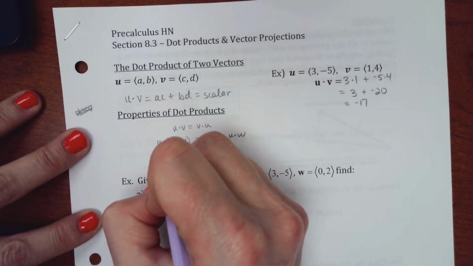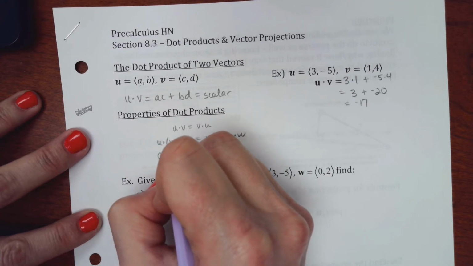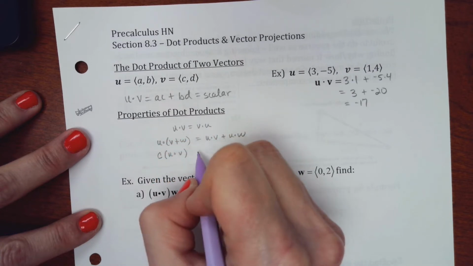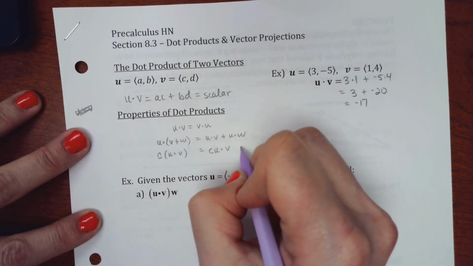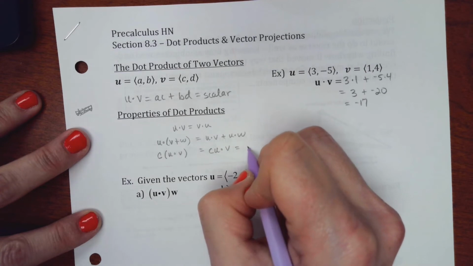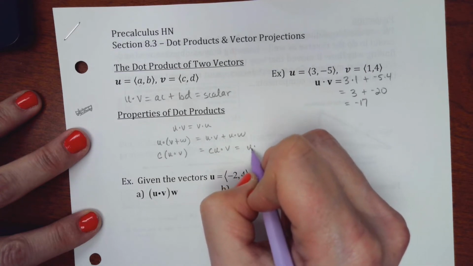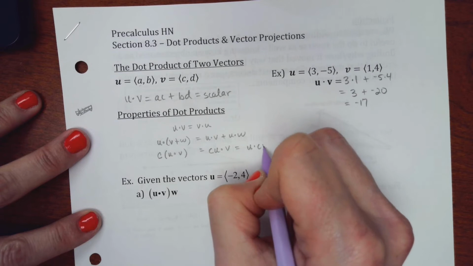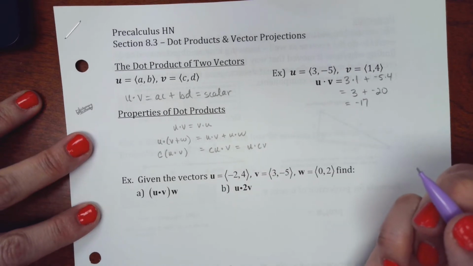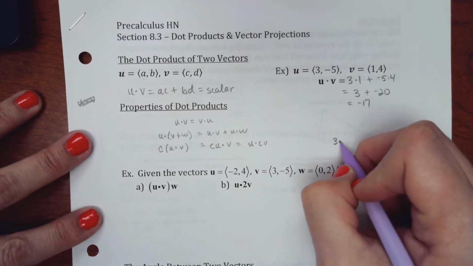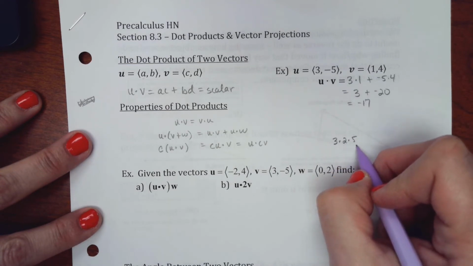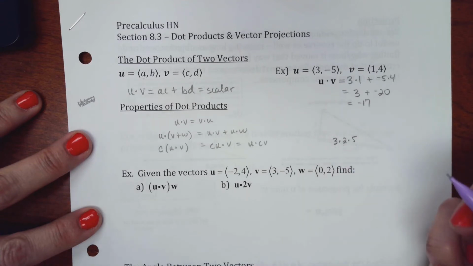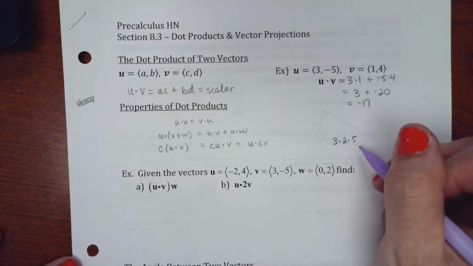If you're multiplying a constant, a scalar, times u dot v, you can multiply that constant with u and then dot it with v, or take u alone and do the constant times v. It's just like multiplication in a way. If you have 3 times 2 times 5, you could do 3 times 2 first and then multiply with 5, or do 3 times 10, or just do 3 times 2 times 5.